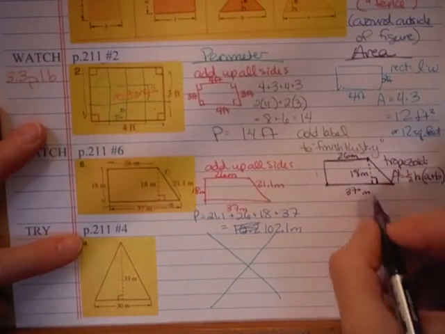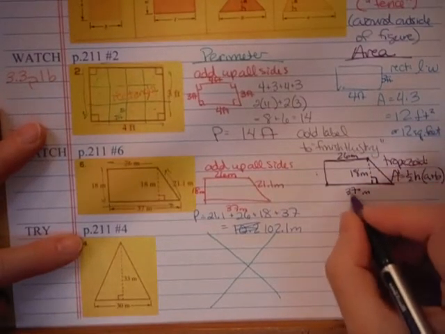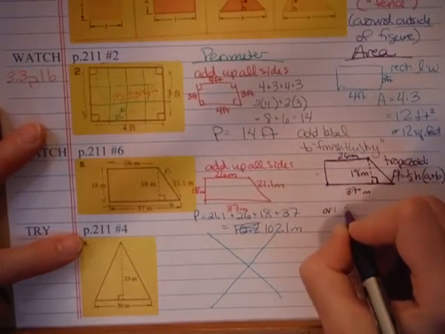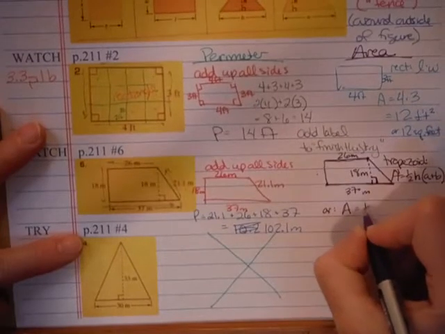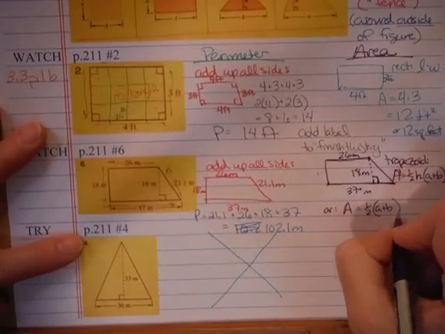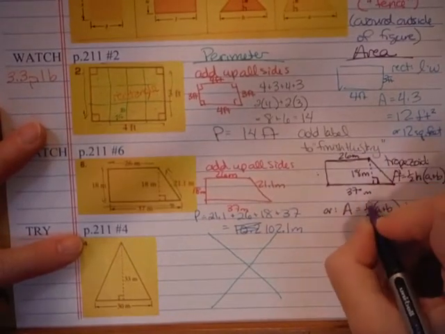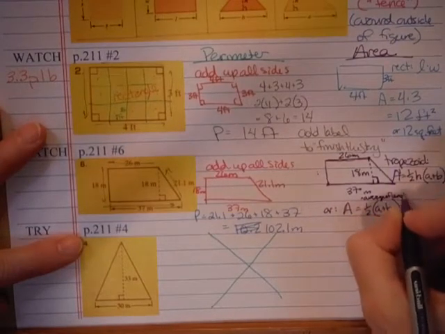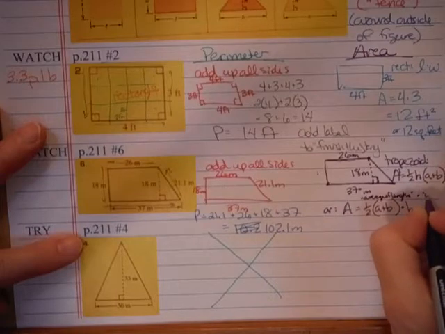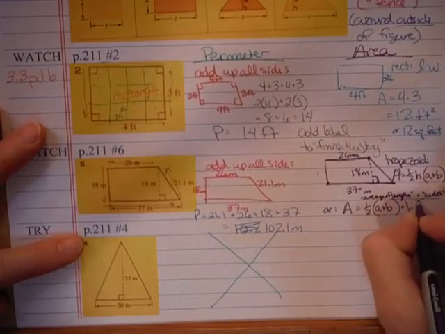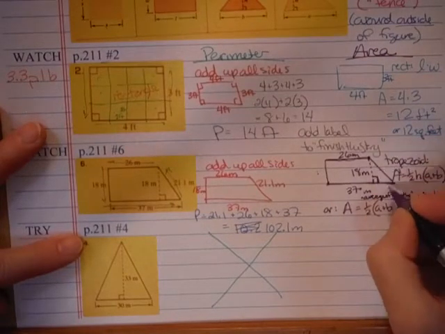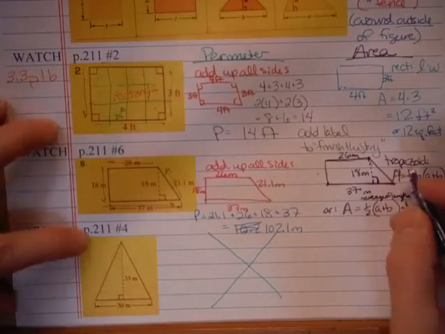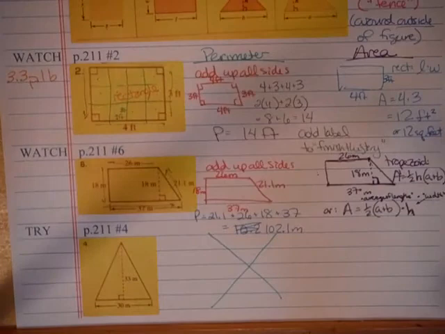If it helps you, you can rewrite that. If you want to think, hey, it's the average of these two lengths times the height, you could think of it as area is equal to half, or the average of the lengths times the height. So this would be the average of the lengths times the width, and the width in this case is going to be represented as a height because it's not one of the side lengths, it's a straight up and down measurement between the two parallel tops and bottoms.